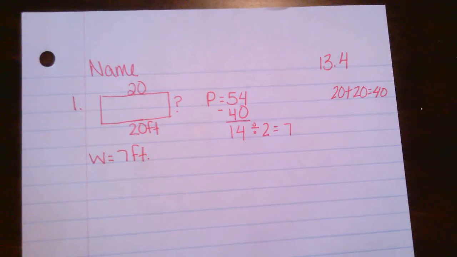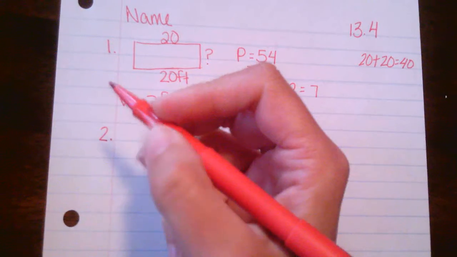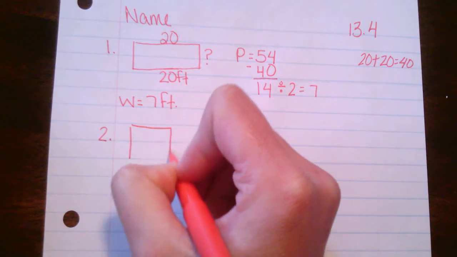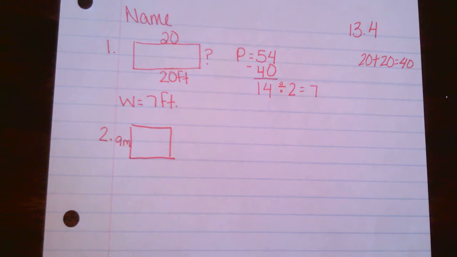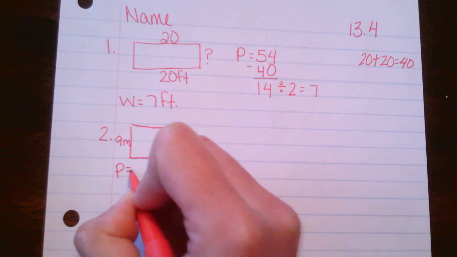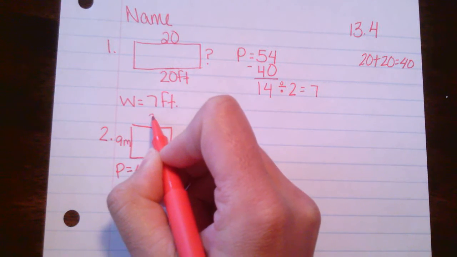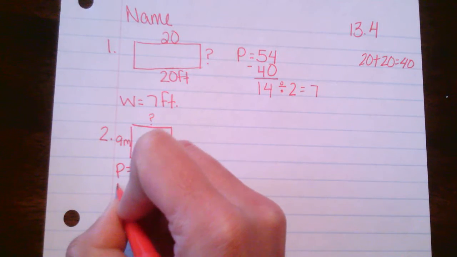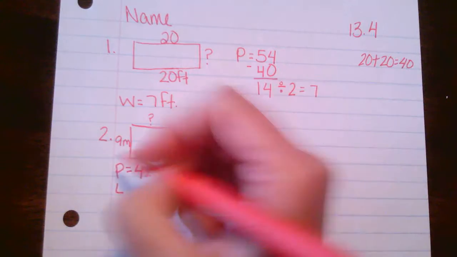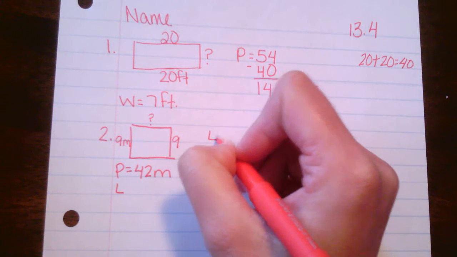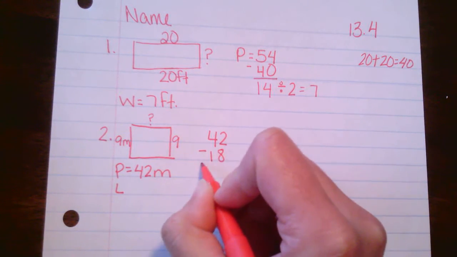Let's go ahead and try out number 2. Number 2, we have a rectangle and it's 9 meters and the perimeter equals 42 meters, but we don't know the top and the bottom. We don't know the length. So I know that we have 9 here, so this means that there's 9 there. So 9 plus 9 is 18. So I have my 42 that they gave me minus my 18 from my 9 and 9.